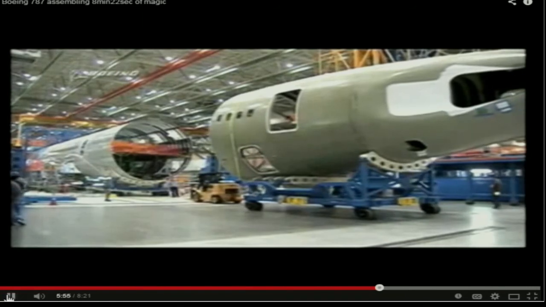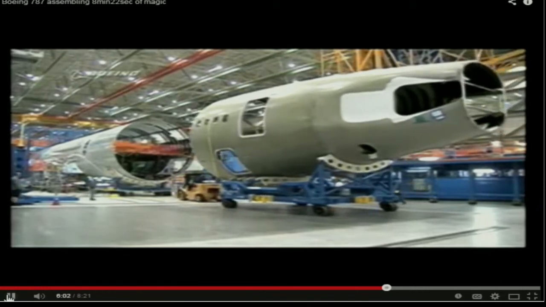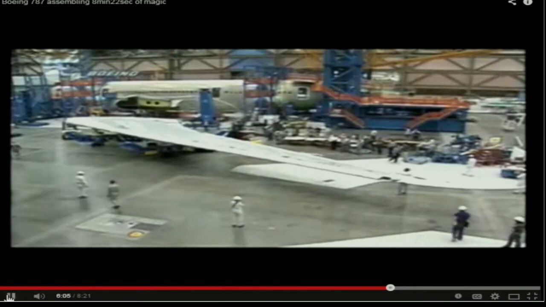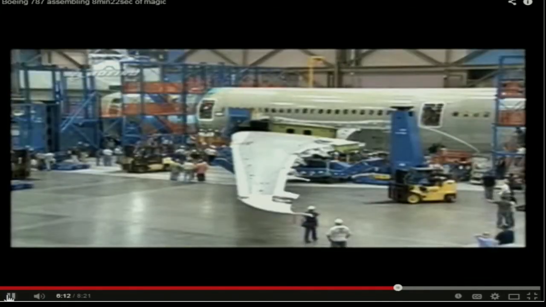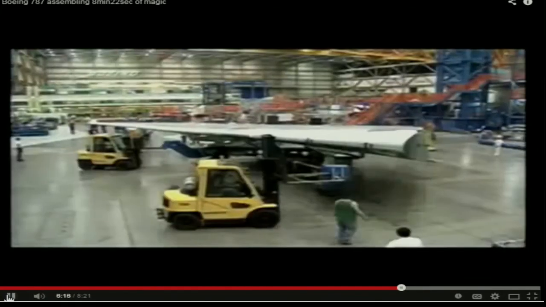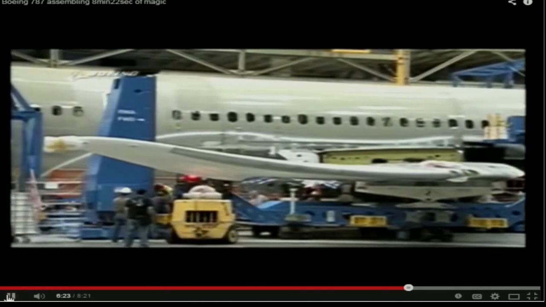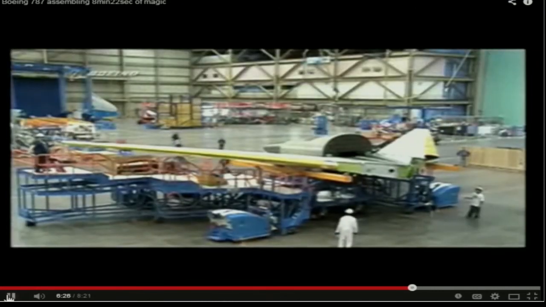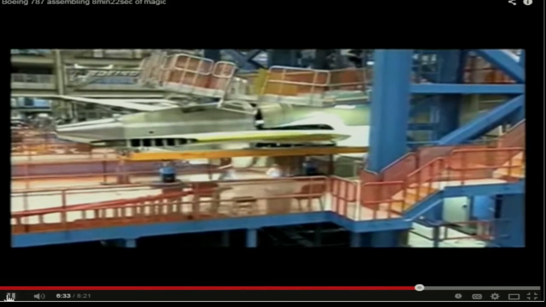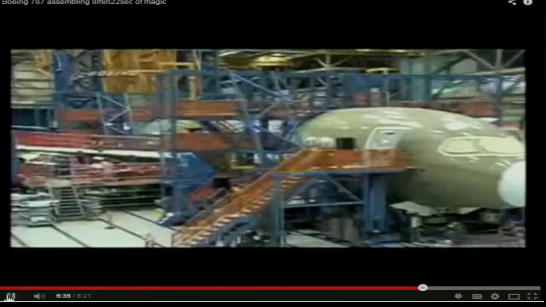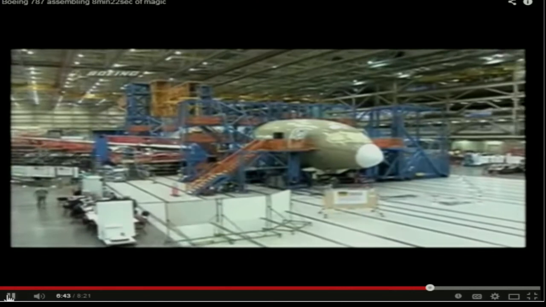Here's the aft fuselage being joined, made by Vought. When Dreamliner 1 was first joined, they had a gap between the fuselage sections. Here are the wings coming on. Look at how slender those wings are. And now here's one of the most difficult pieces to join. It's the horizontal tail, and behind it you can see the APU, the auxiliary power unit, that little cone at the back. That's made in Korea. And in this piece of tooling, they will finally join everything together.